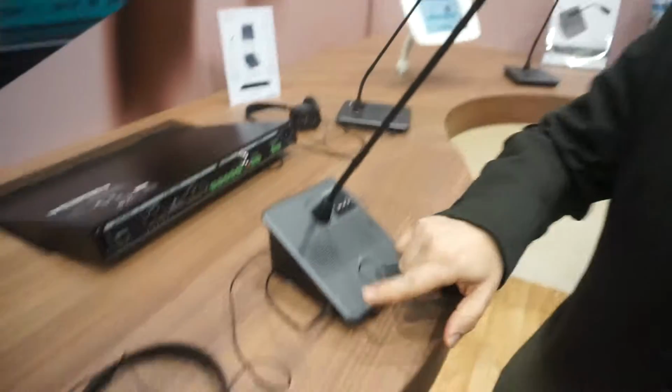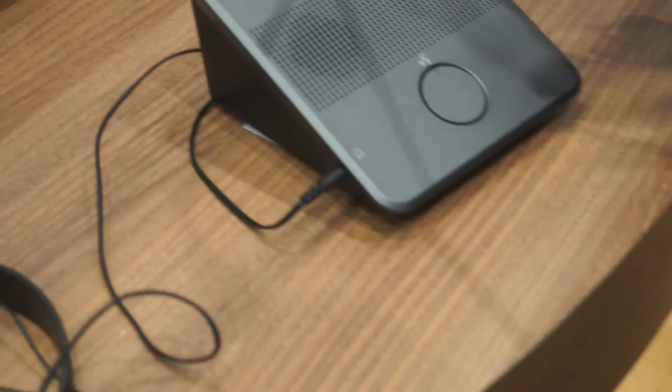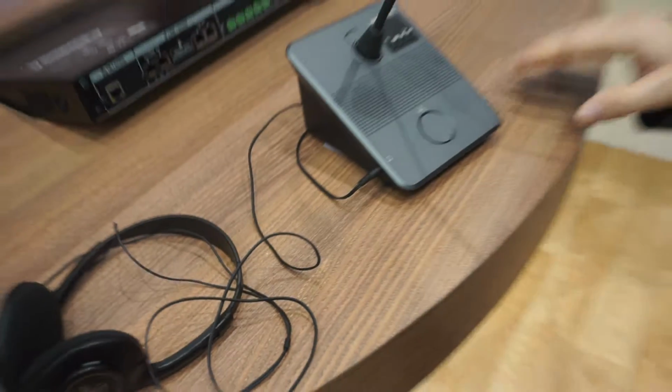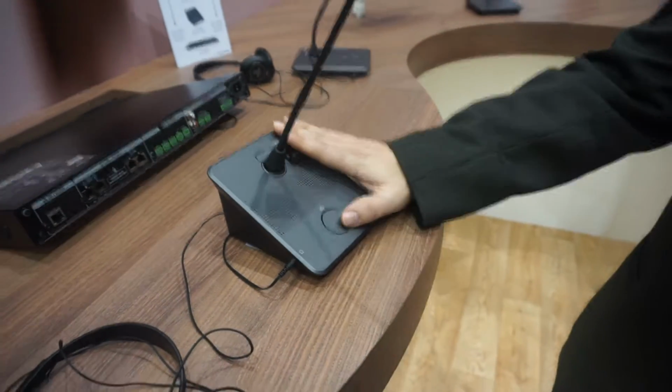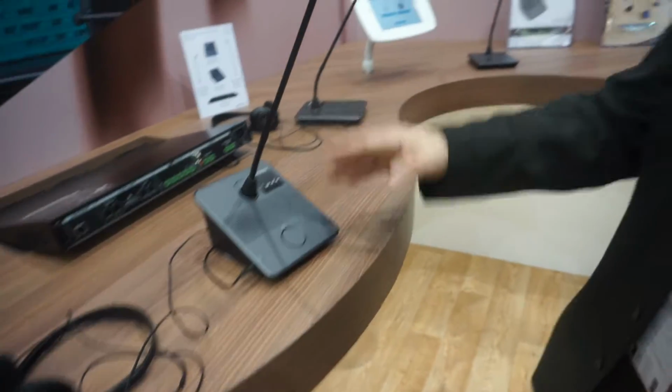Okay, we have a headphones output. We can change the volume and the channel on the delegate unit. That's quite standard.